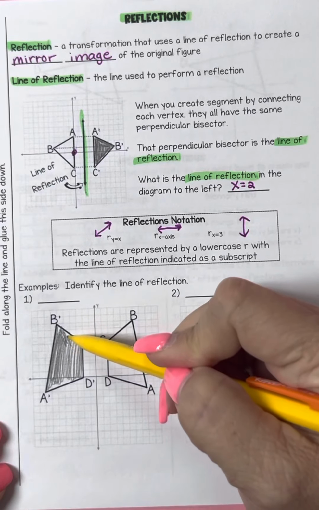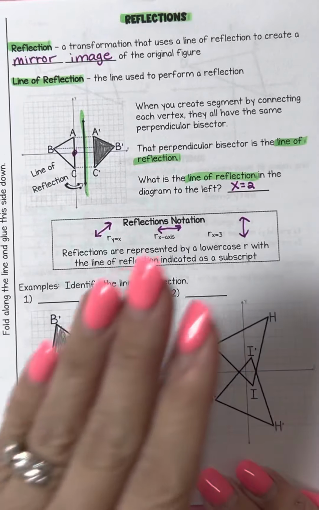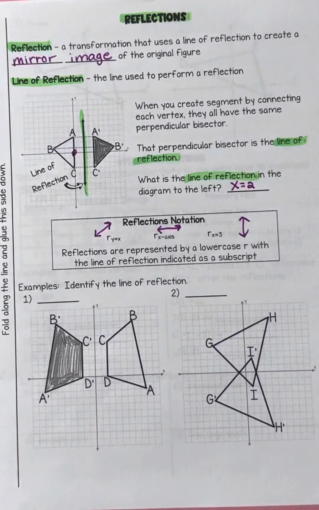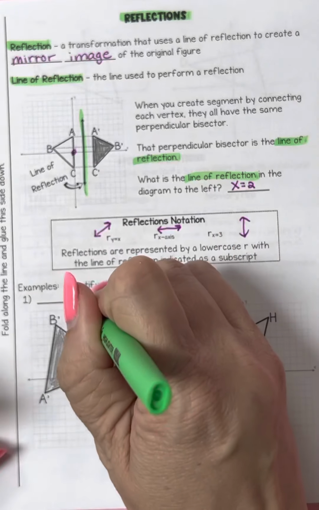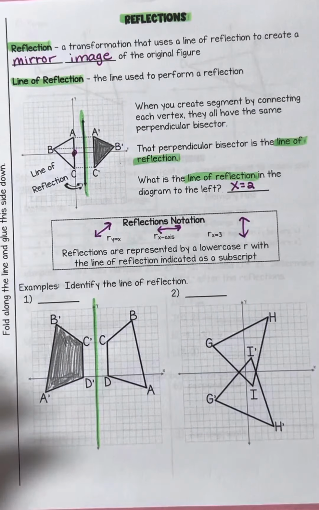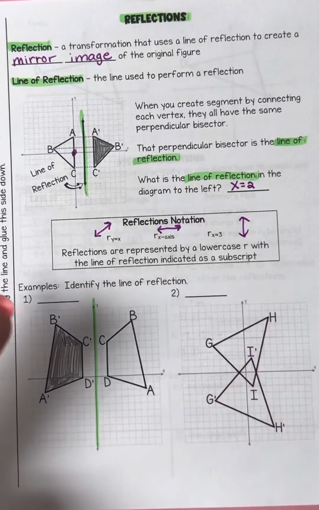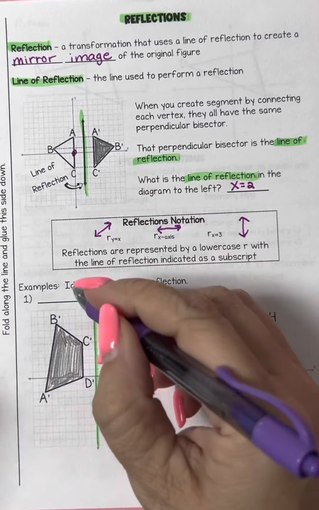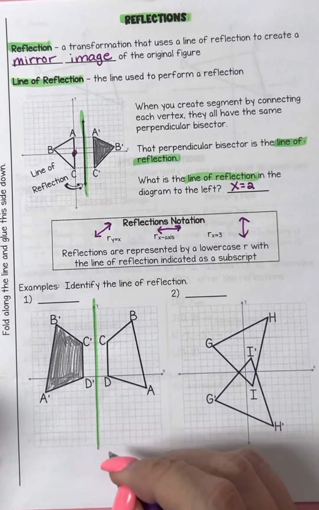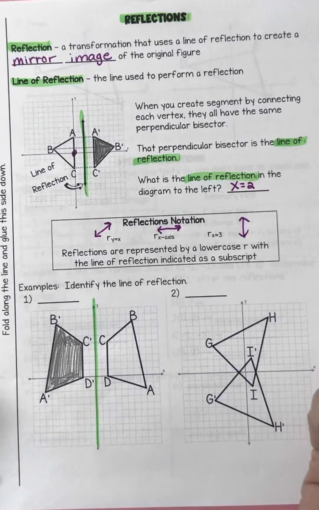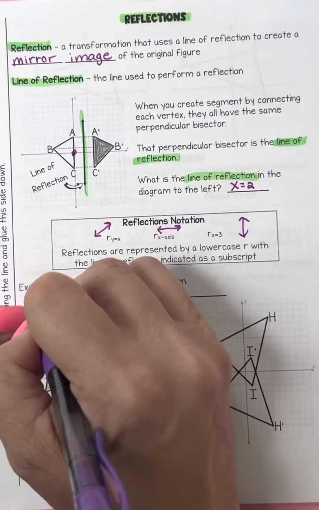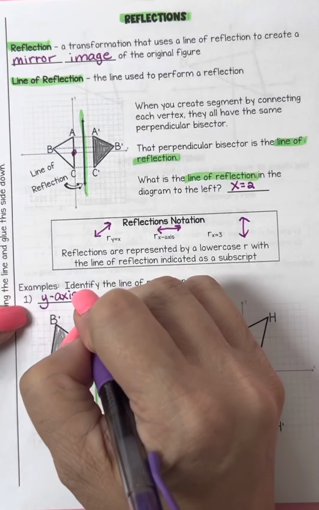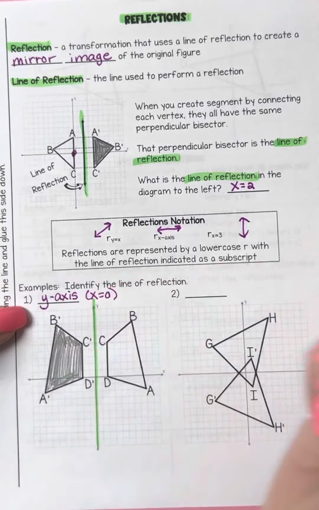All right, so I started with the light color and I ended with the dark color. That means I went from here and I flipped over to there. Okay, that's my reflection. The line that I flipped over is the line that's right in the middle here. That's my line of reflection. So I flipped from here over that green line to here. So I just have to label that line of reflection. And that one is going right through the origin. Okay, so that line is actually the y-axis, right? You could also call it x equals 0 if you wanted to, but we call it the y-axis.